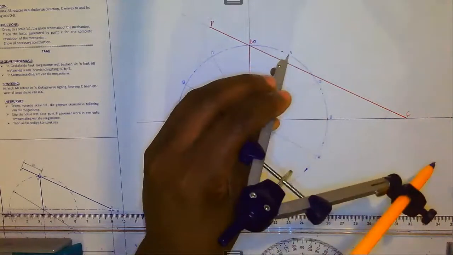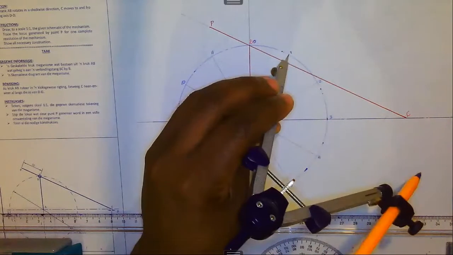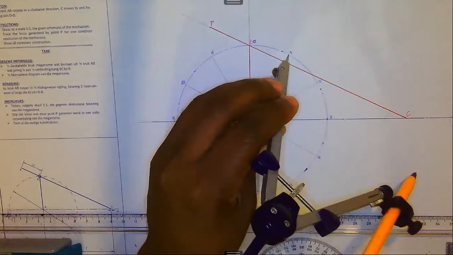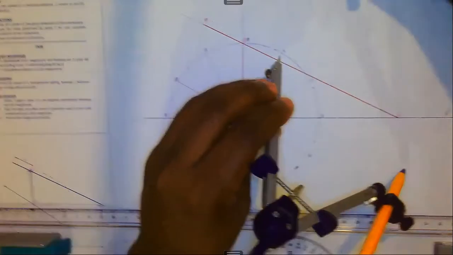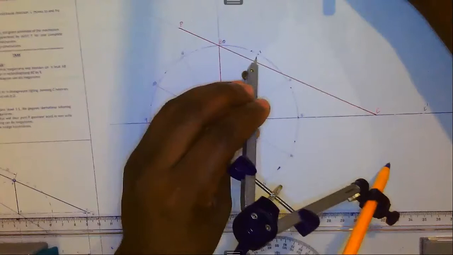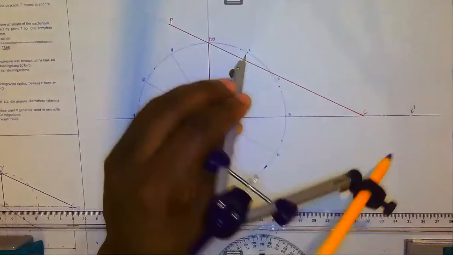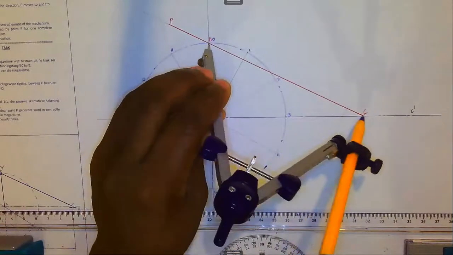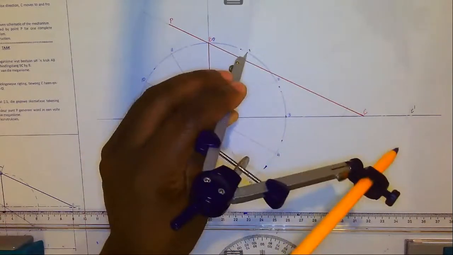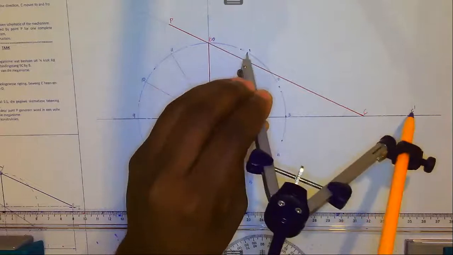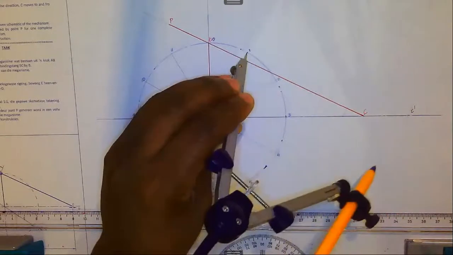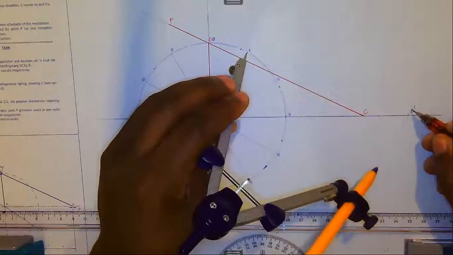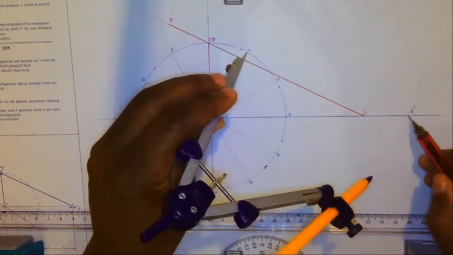You can label this C1. Like this. So you take the distance between B and C, you stand at point 1, you describe an arc like that. You get this point. This is the new position of point C.